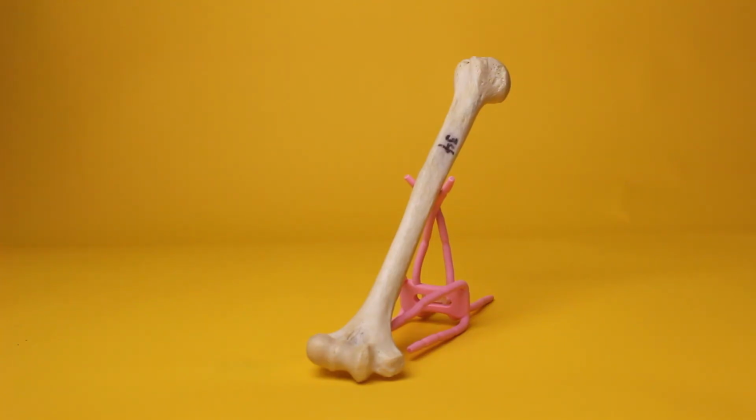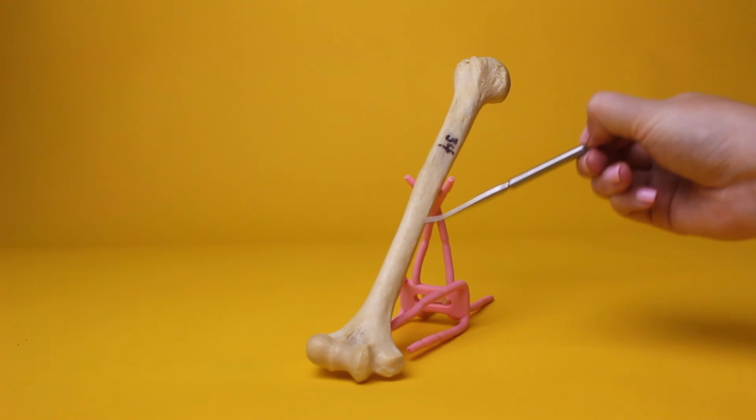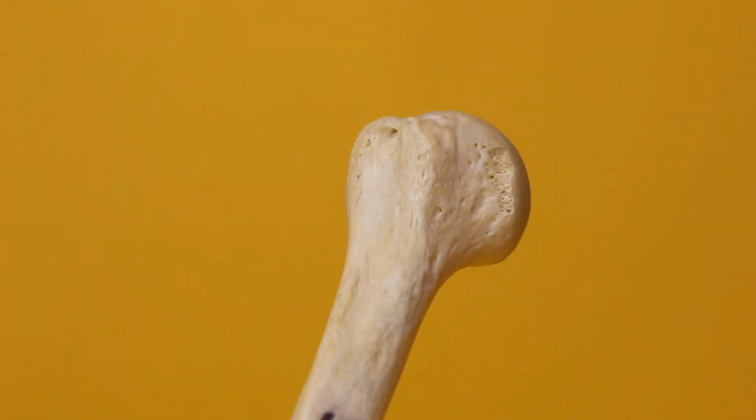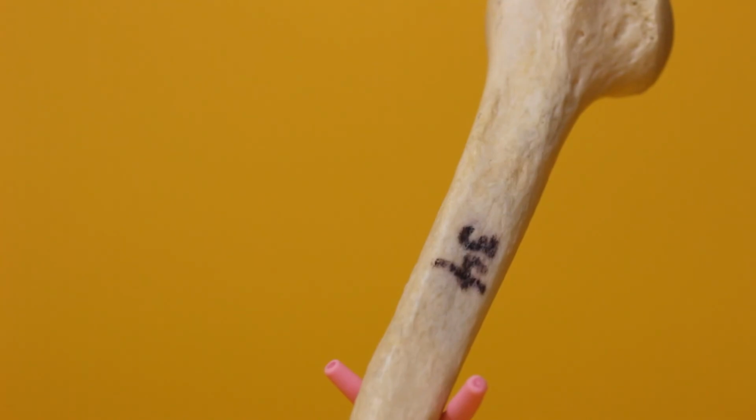This is an anterior view of the right humerus. The humerus contains three parts: the upper end, the body or shaft, and the lower end. This is the head of the humerus. Beneath the head is the anatomical neck. Here we have the greater tubercle and lesser tubercle, which are separated by the intertubercular groove. The surgical neck lies here as we transition into the body or shaft of the humerus.